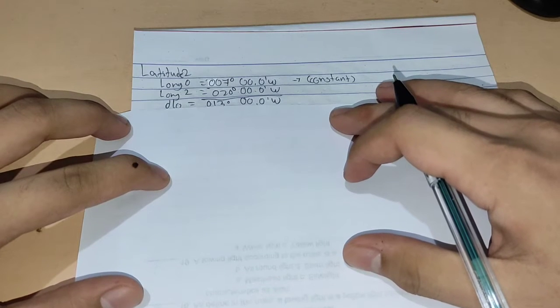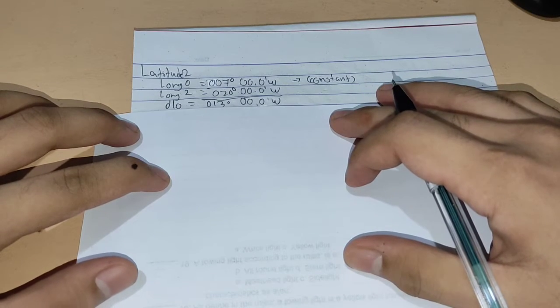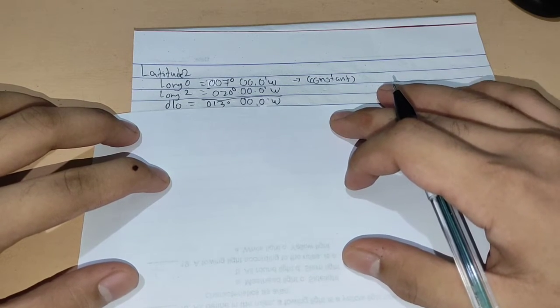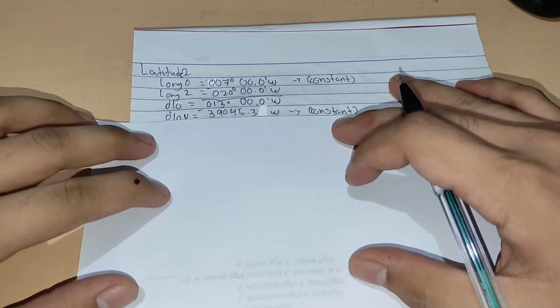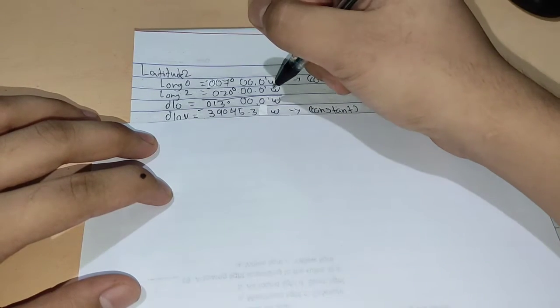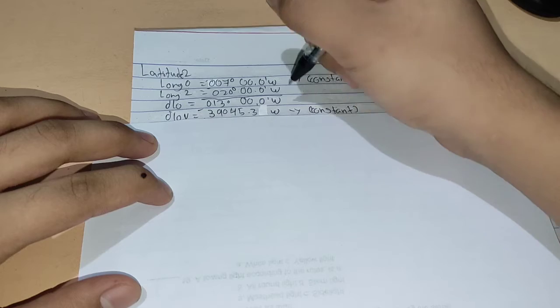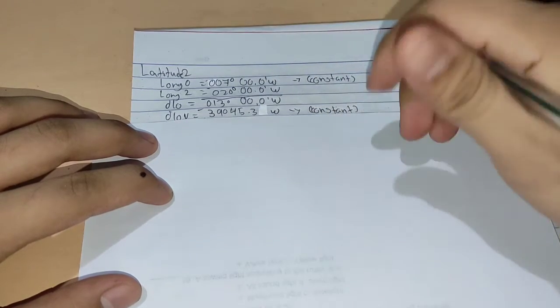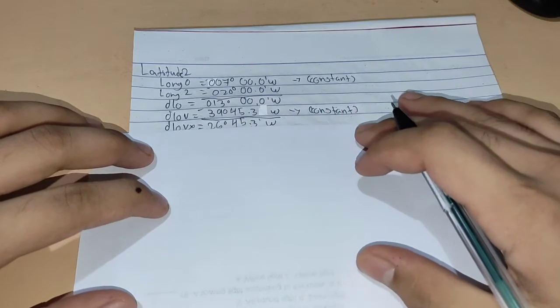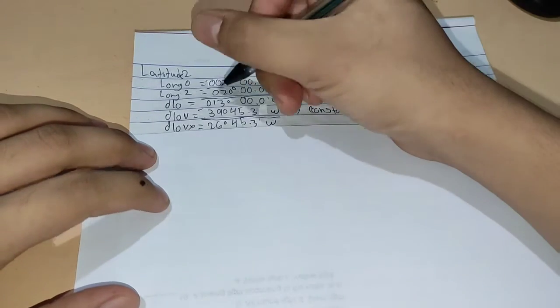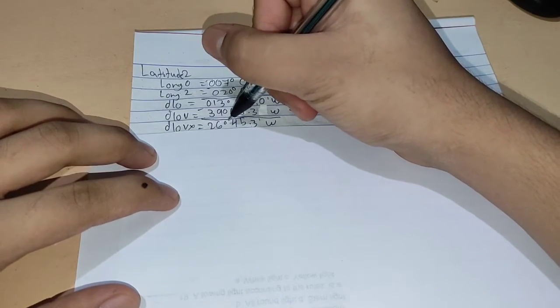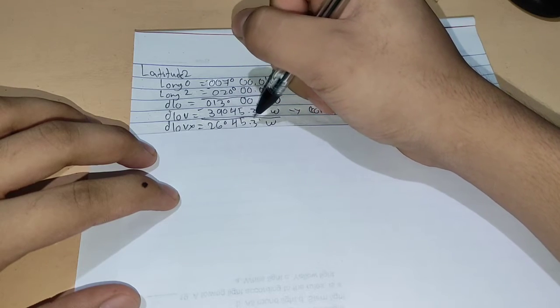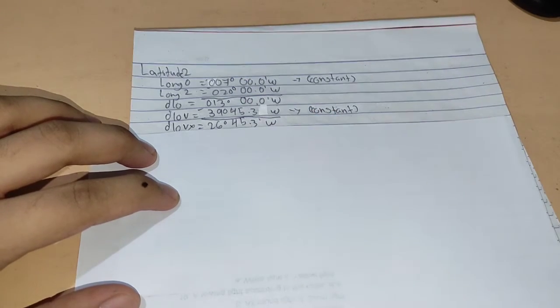So now we will have a DLO of 13 degrees west. After that, we need to write the DLO vertex, which is constant. So 39 degrees 45.3 west. So same name, so we need to subtract it. So now we will have a DLO vertex of 26 degrees 45.3 west.